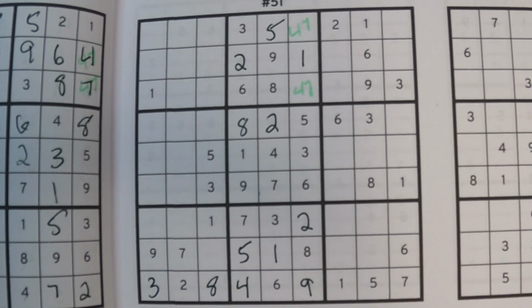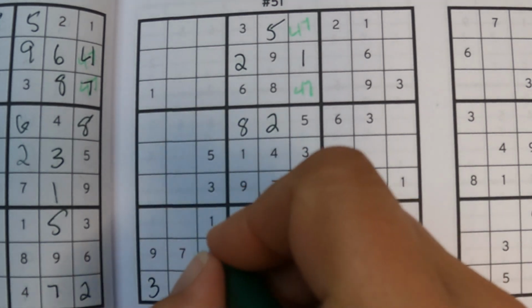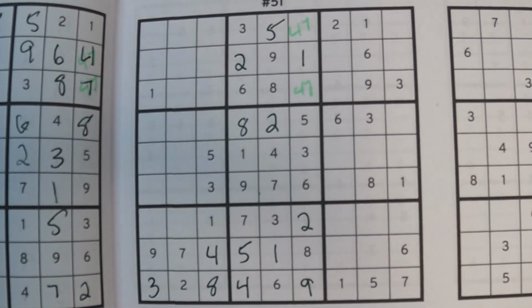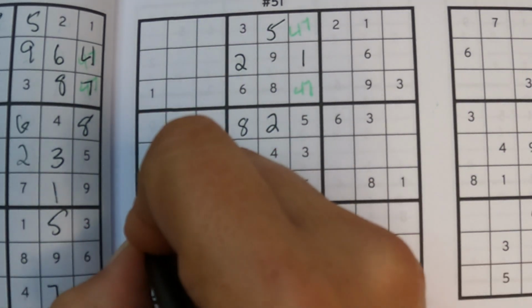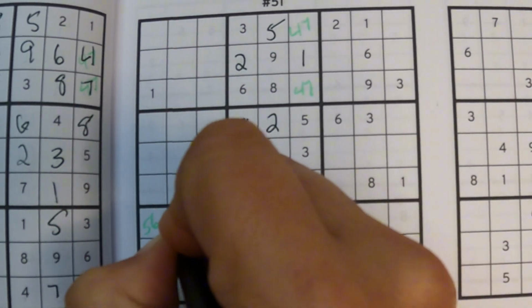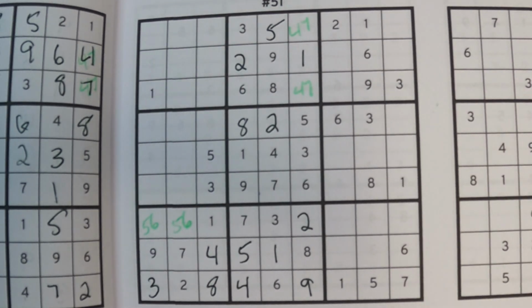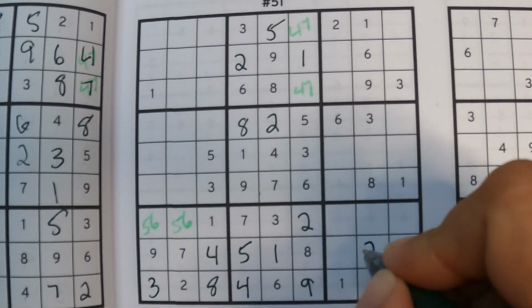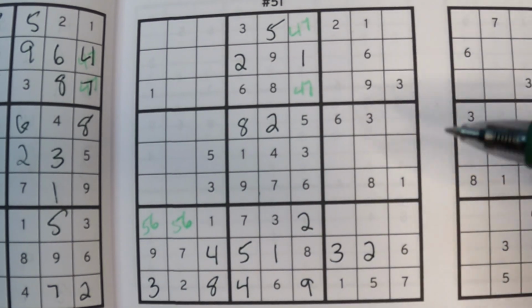For this box now, we're missing 4, 5, and 6. We've got 5 and 6 here, so this is our 4, but I don't see any other help. So 5, 6, 5, 6. For this row, we're missing 2 and 3. We've got a 3 here, so 2, 3.